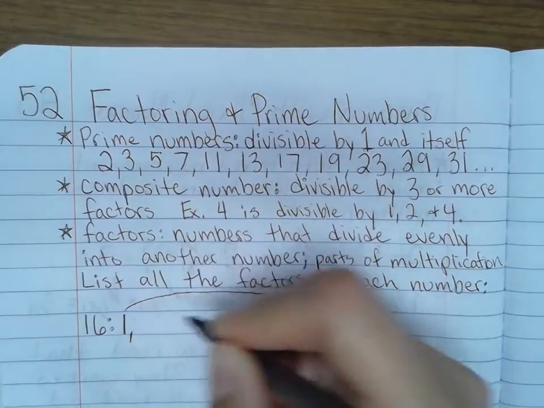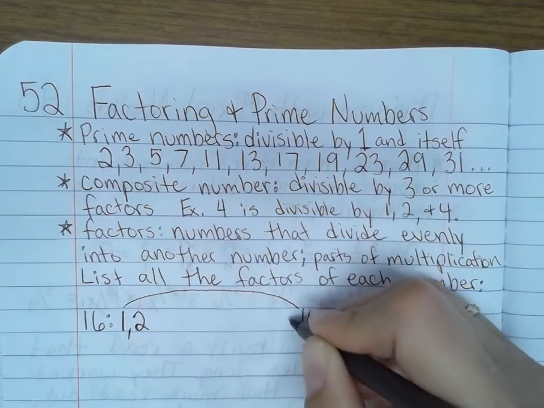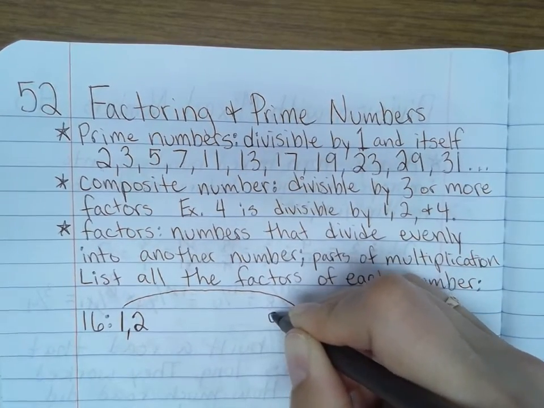Okay, then I start counting up. 2. Will 2 go into 16? Yes, it will. So I'm going to write 2. And what's on the other end of the rainbow for it? 2 times 8.